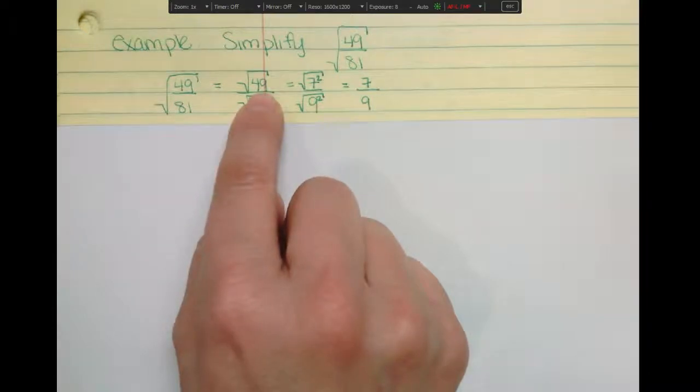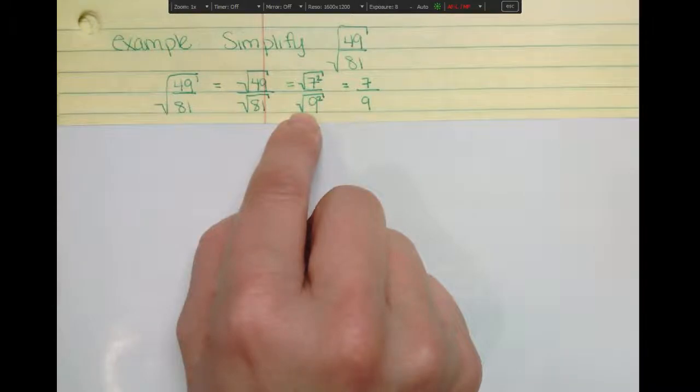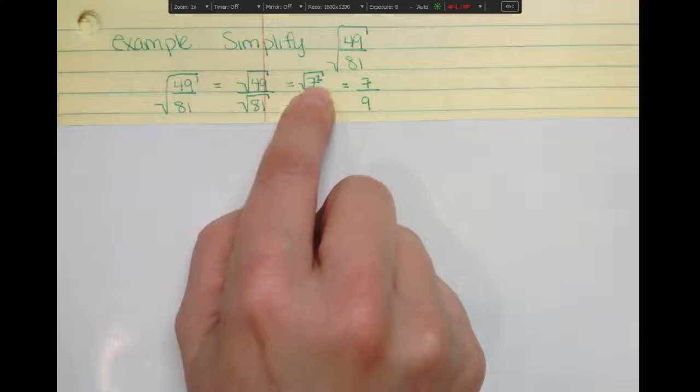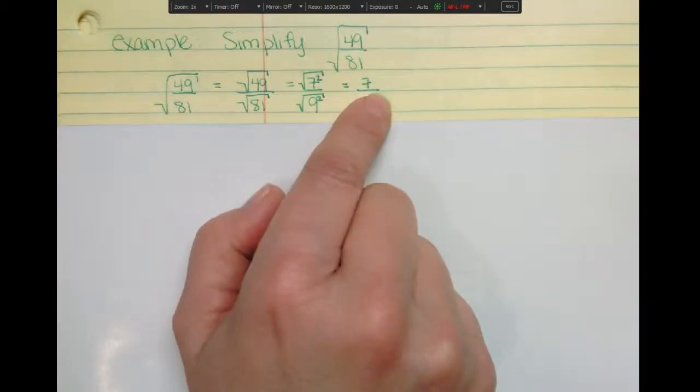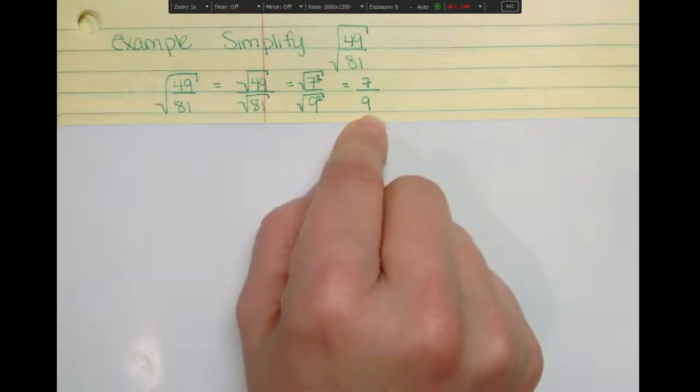The square root of 49 is really the square root of 7 squared. The square root of 81 is really the square root of 9 squared. The square root of 7 squared is 7. The square root of 9 squared is 9. So my final answer is 7/9.